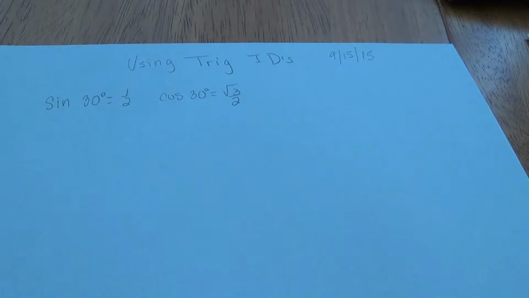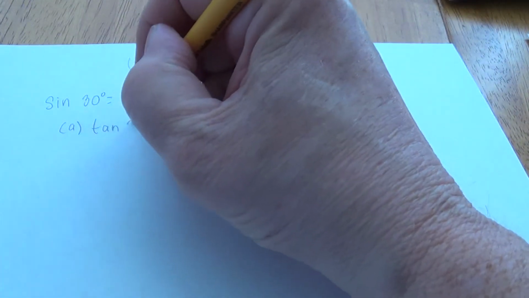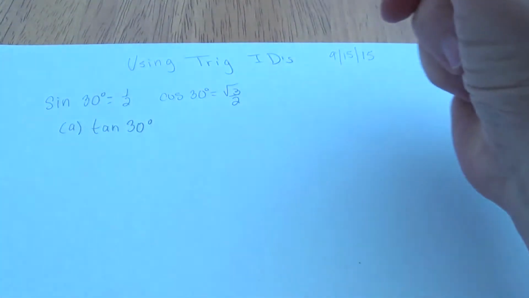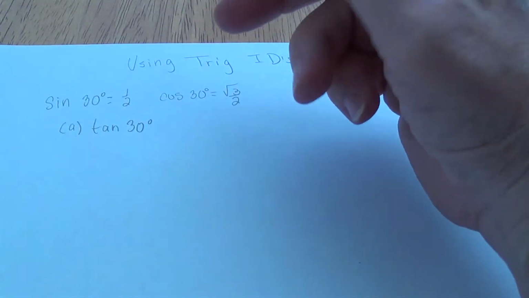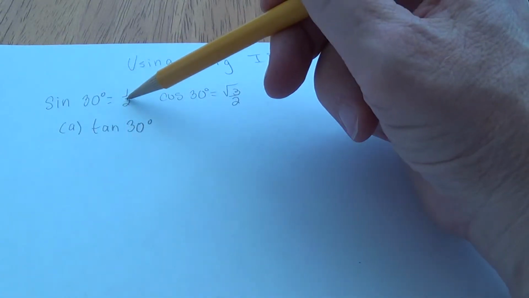Now, I know you can go back to your special triangles to find this value, and this is what I'm going to ask you to find: tangent of 30. However, I do not want you to use your old special triangle. I want you to use trig IDs.